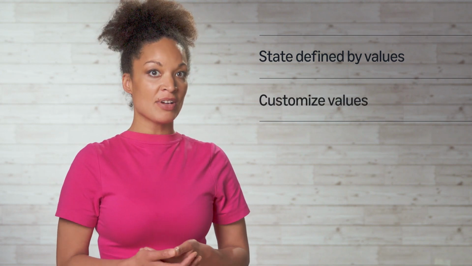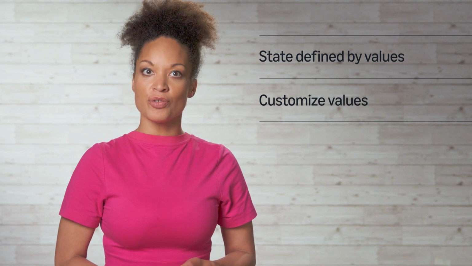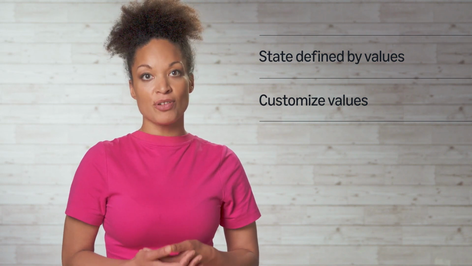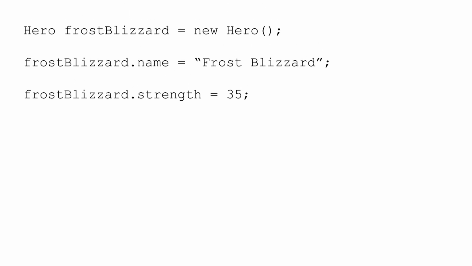You can customize these values for different heroes as you did in your main method after creating the objects fireFist and frostBlizzard. You modify the name of fireFist using the dot operator with the reference variable. Similarly, you altered the name and strength property of frostBlizzard. So, the state of one object can differ from that of another, even though they belong to the same class.